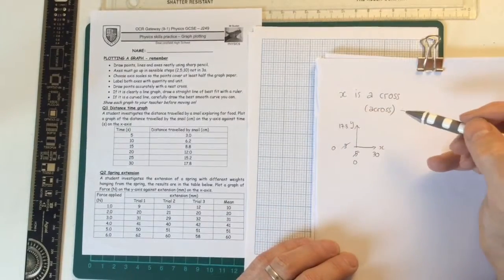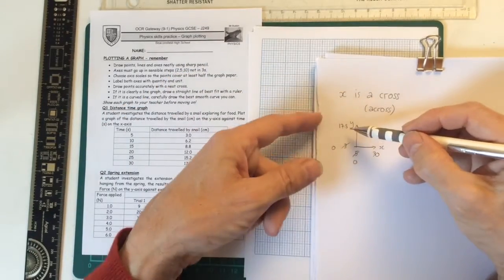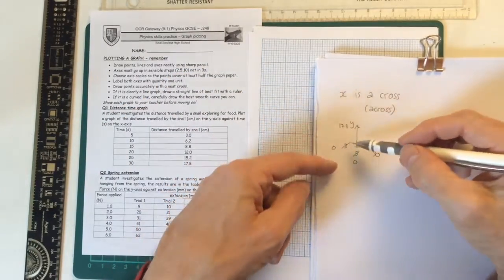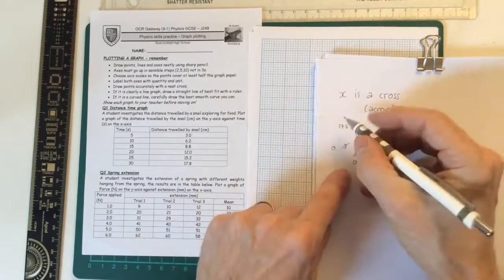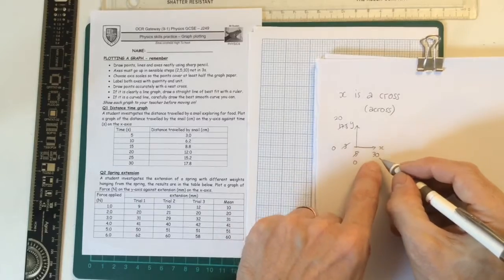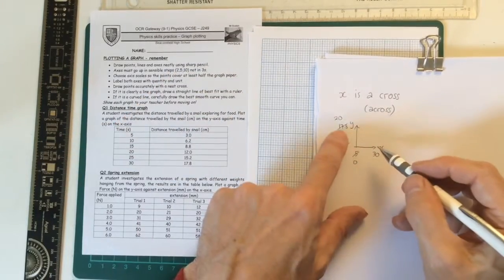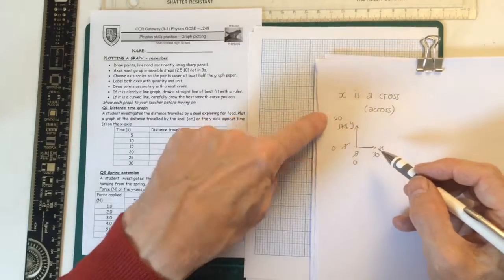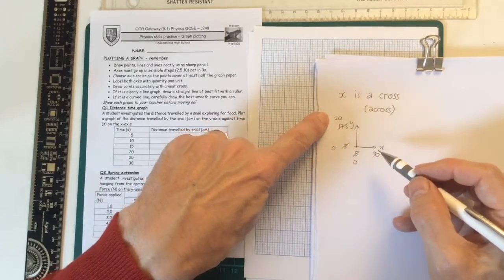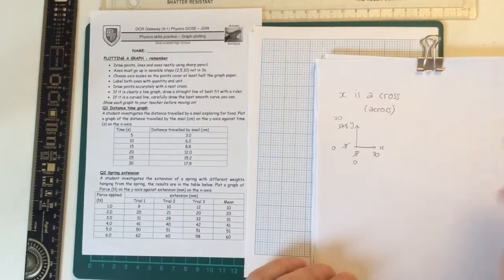But 17.8, that's not one of these sorts of numbers. We need to cover 17.8, but we need to maybe go up to about 18 or maybe 20. So let's think that we may want to go up to 20. 30 looks like it might be a sensible number. It's a nice round number. 17.8 wasn't a round number, so we need to go to another round number above that, which is sensible. So let's see, 0 to 20 on that axis, 0 to 30 on this axis.